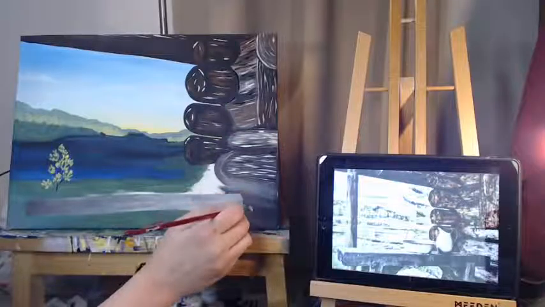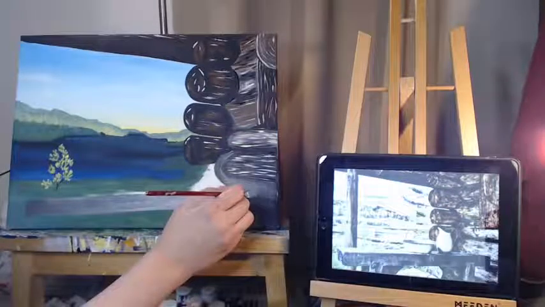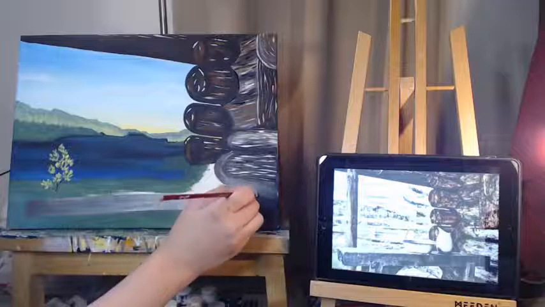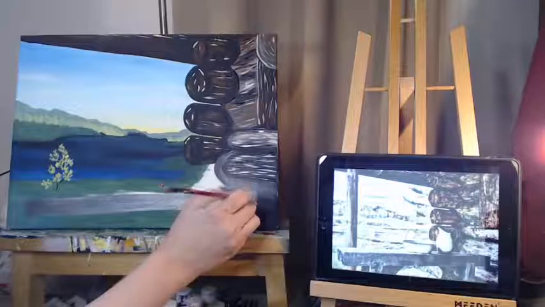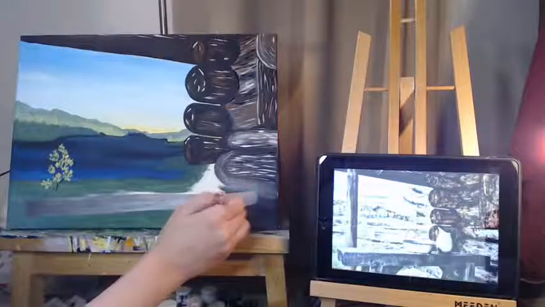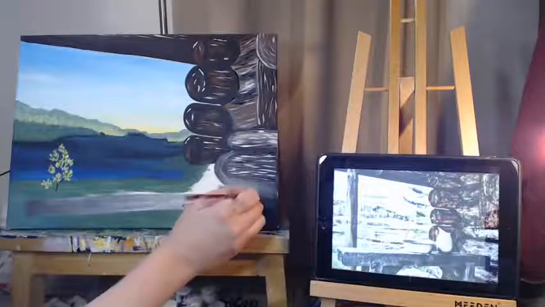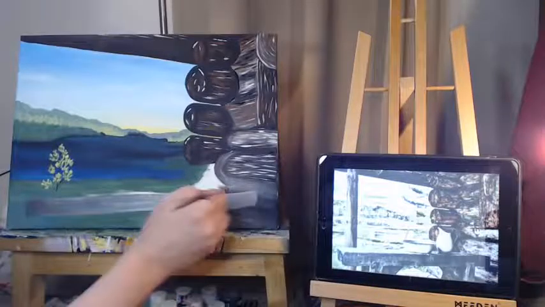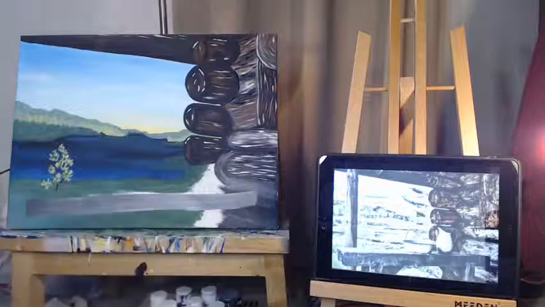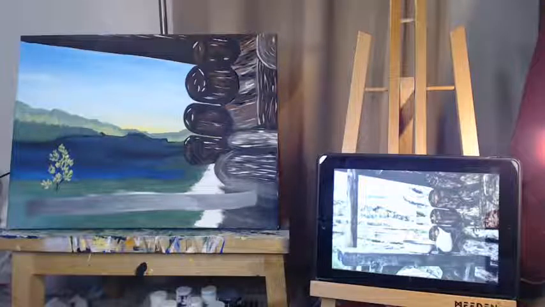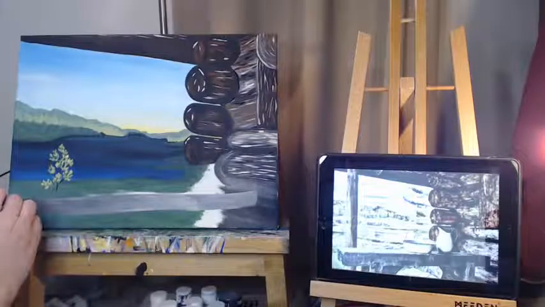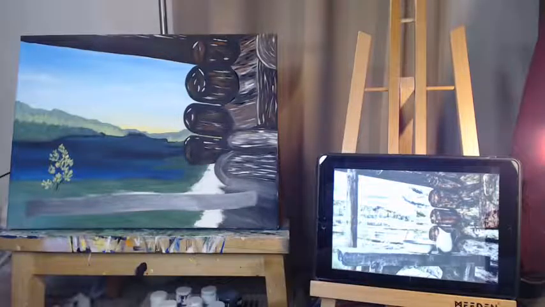It's going to go like that. About. Okay. And then it's going to, no, I need to use my thin brush.